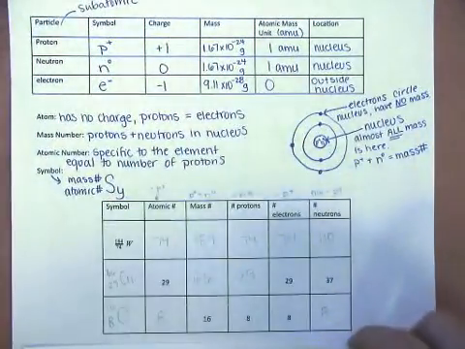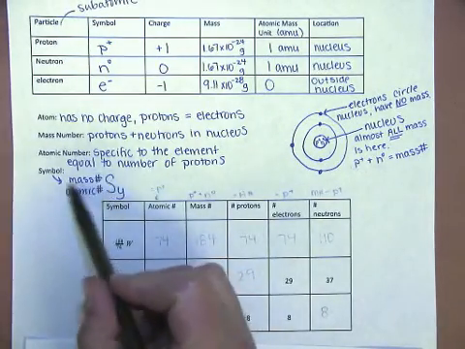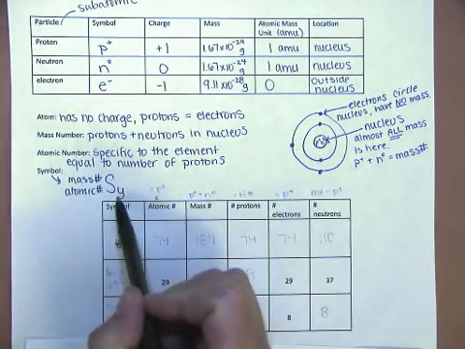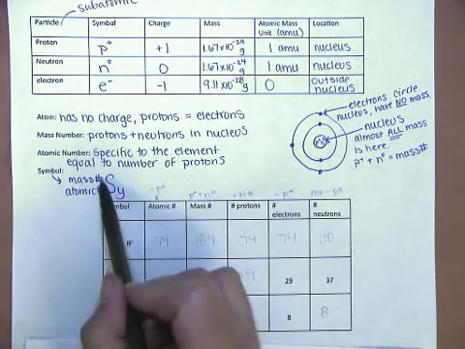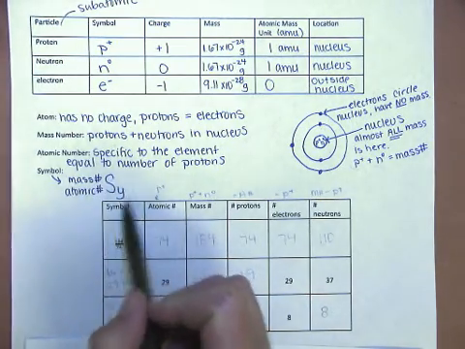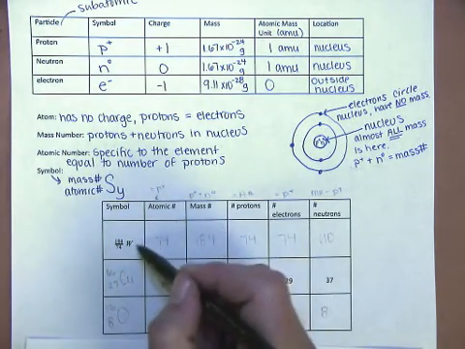When we're looking at symbols of our elements, we can tell our audience what the mass number and the atomic number is along with our symbol. So when we write this, we're going to put our mass number on the top, our atomic number on the bottom, and then we'll write our symbol next to it. So let's work through an example.